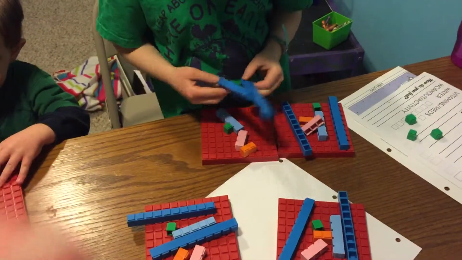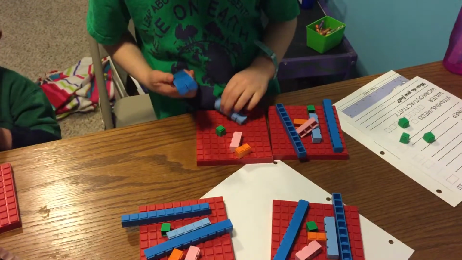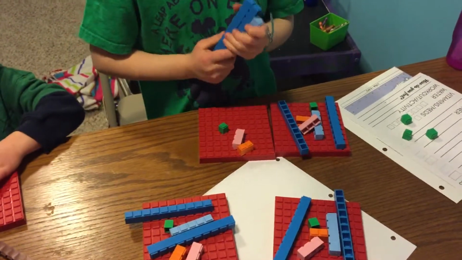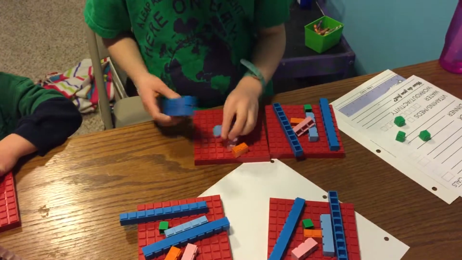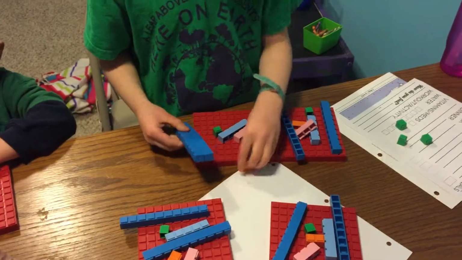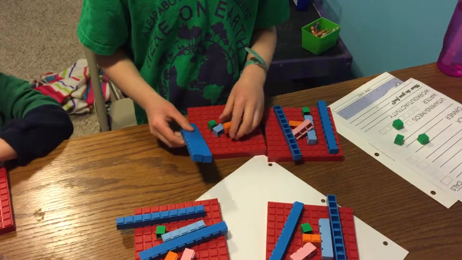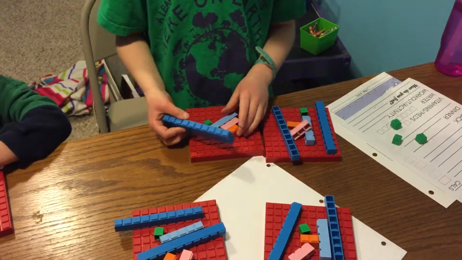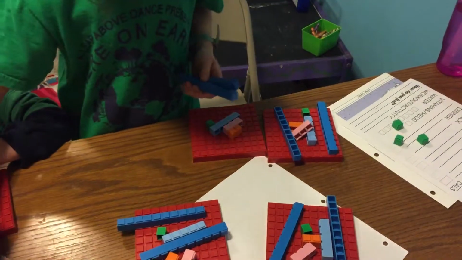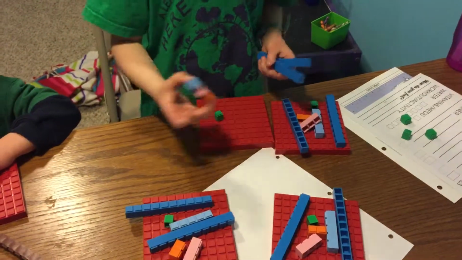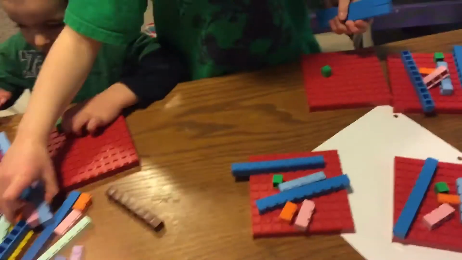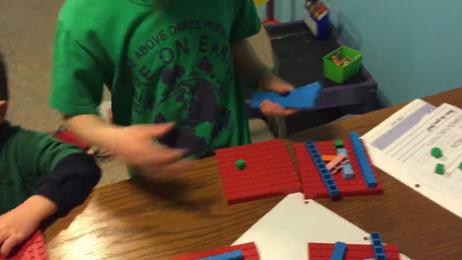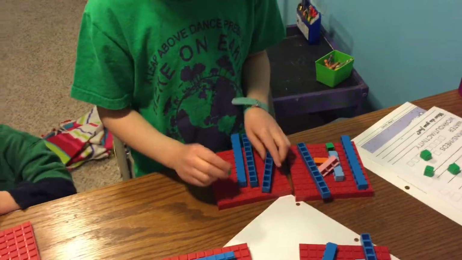Okay, so 25 plus 5 is 30. Got 30. Can we trade that in for 30? You can trade those in for 10. No, we don't have a 30 block, honey. You can trade those in for a 10. Okay, trading it in. And then we have 31.